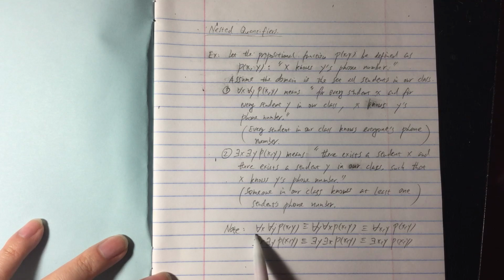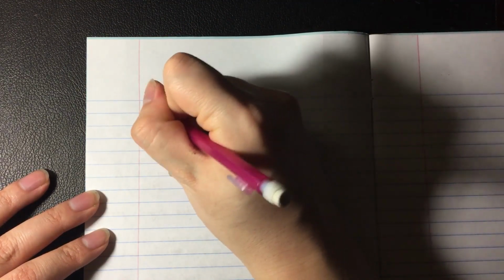So if the quantifiers are the same and we switch order, it makes no difference. When the quantifiers are the same, we're allowed to switch orders. But if the quantifiers are different, in general we are not allowed to switch order, because it means something else. Now let me show you some examples with different quantifiers.